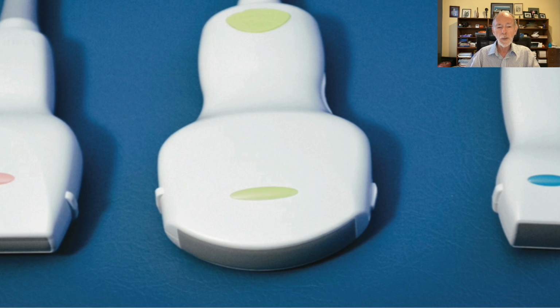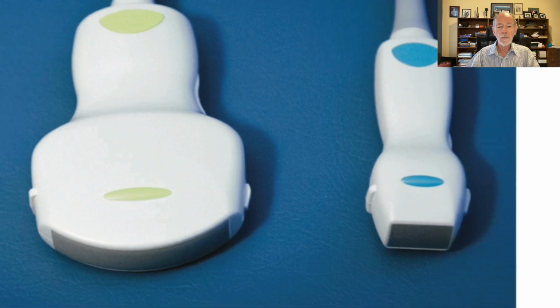The curved probe has an advantage in that it produces a wider field of view, so it covers a broader amount of anatomy in a single image. But because of the curved face, it needs to be pushed into the patient's tissues sufficiently to get contact over the entire surface area of the probe. And that's the entire grey area that you see in this photograph.